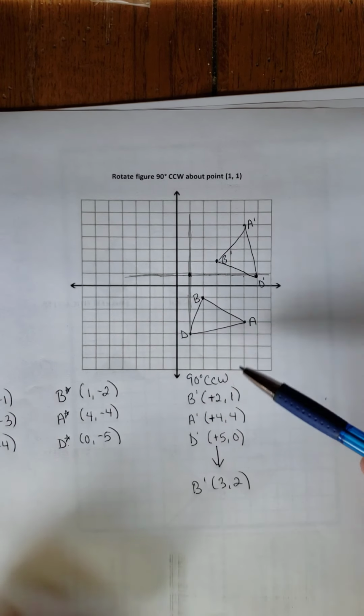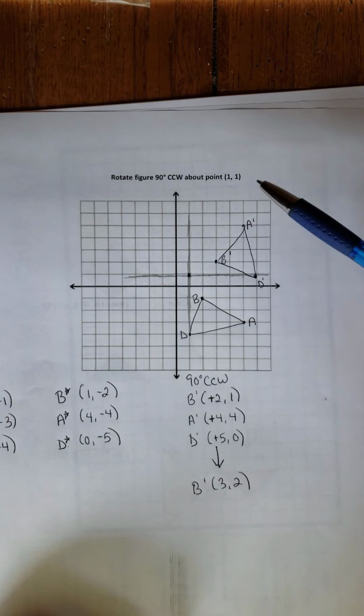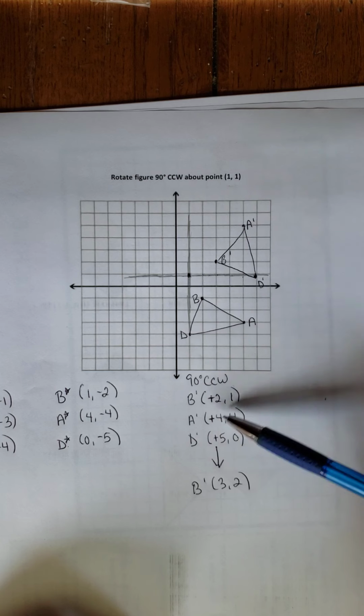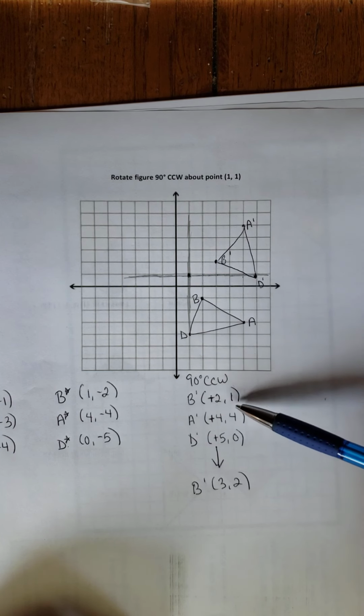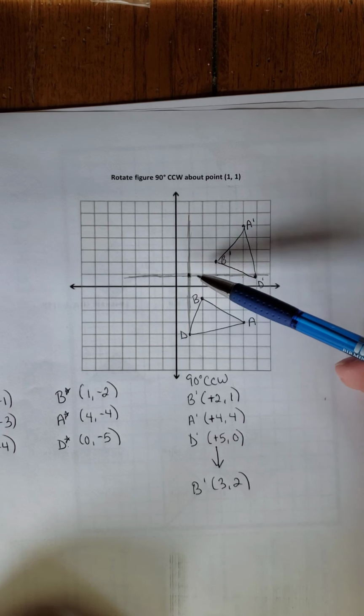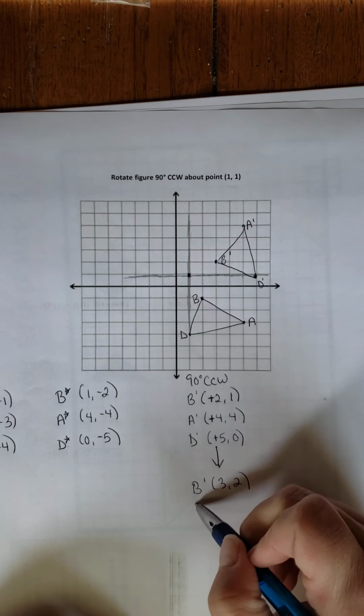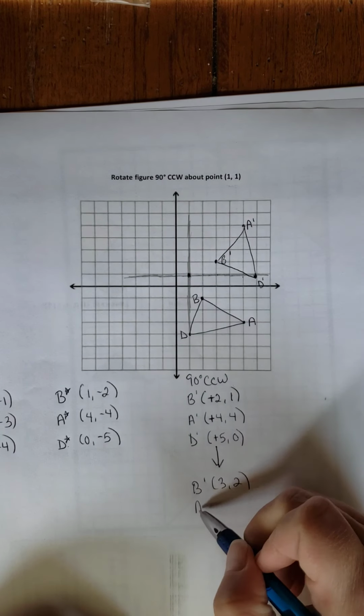And I'm sorry, we add the coordinates of the point that we're rotating about. So we can find that by either adding 1, 1 to these coordinates, or you can just count from your origin. 1, 2, 3, 1, 2. So our a prime coordinates are 5, 5, and our d prime coordinates are 6, 1.